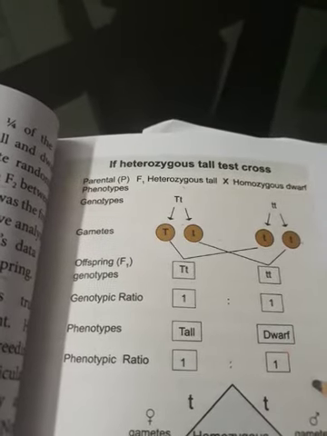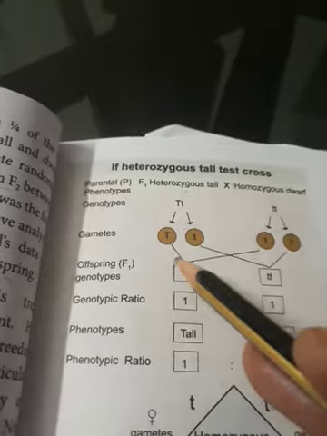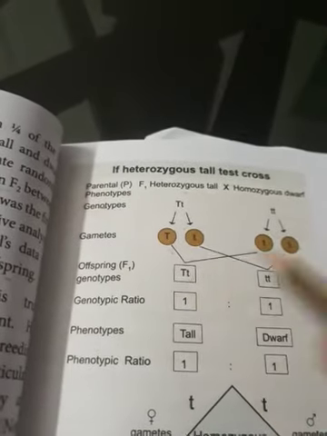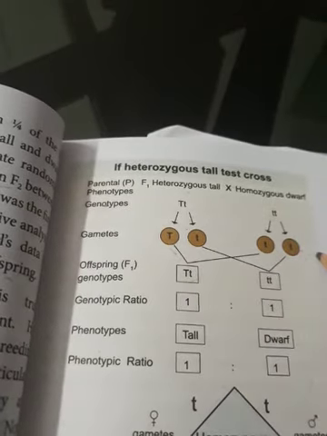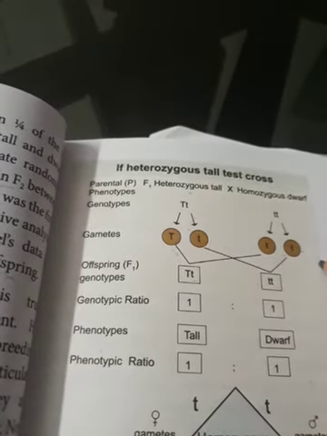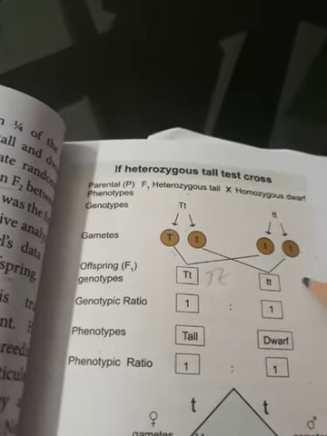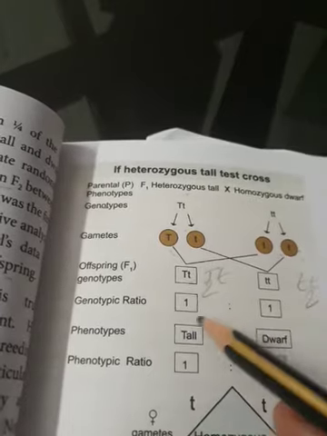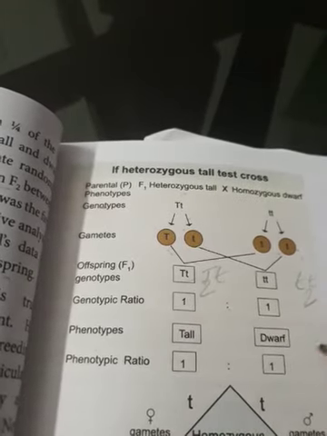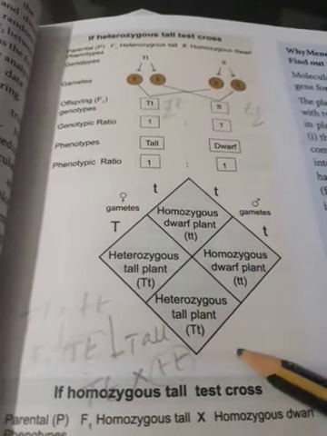How? Here there are two types of gametes, and there one type of gamete. Just like a cross, capital T small t and small t small t, we get 2:2, so capital T small t twice and small t small t twice. So tall to dwarf is a 1:1 phenotypic ratio. That is how the cross is made.